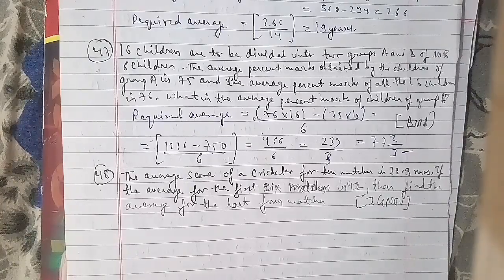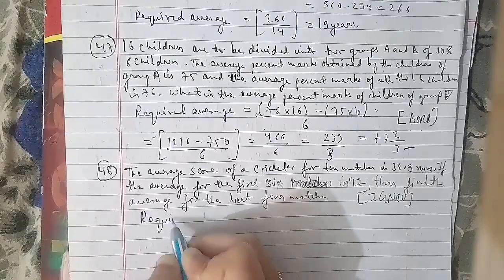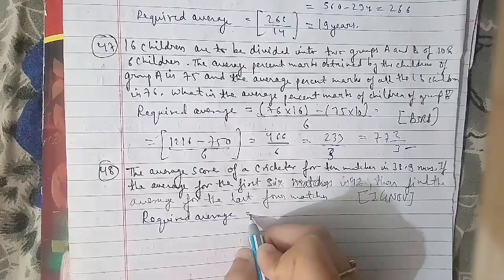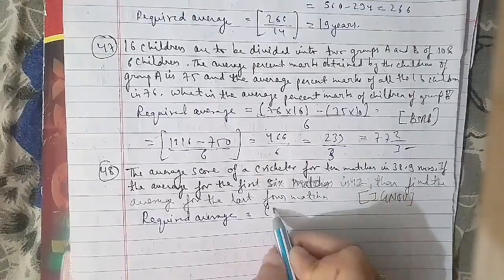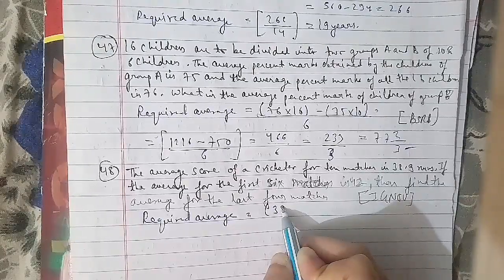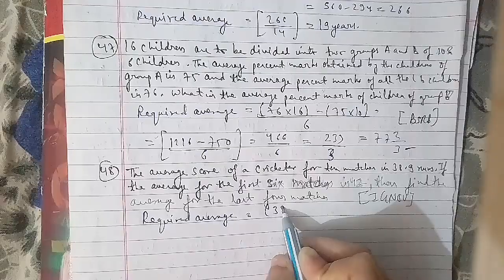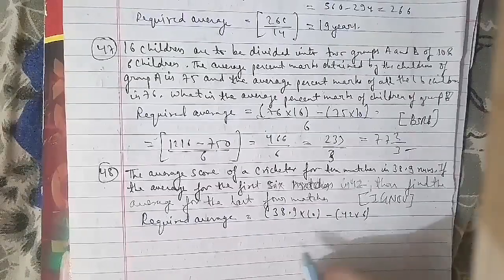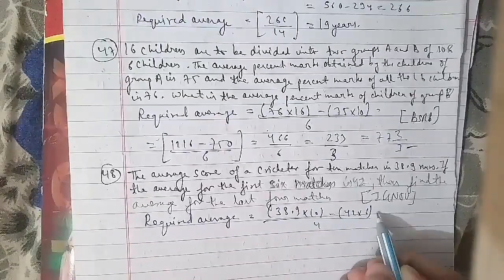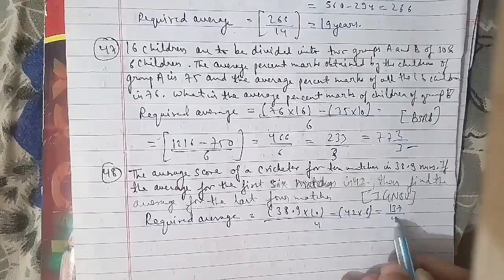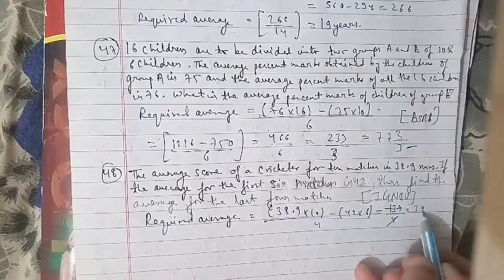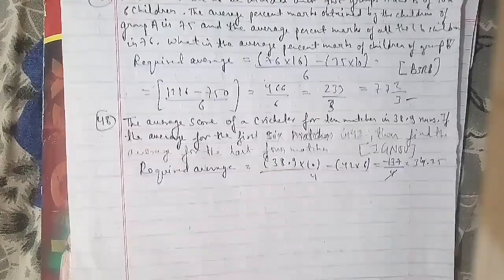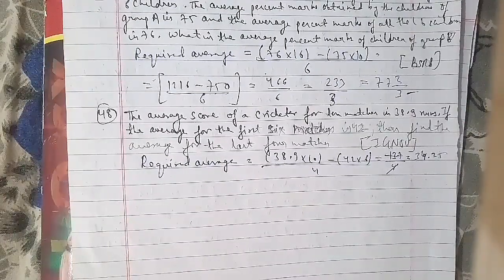So the required average equals (38.9 into 10 minus 42 into 6) upon 4, which equals 137.4 upon 4, and that equals 34.25, that we have as the answer here. Now we'll go ahead with another question, which is also an important one.